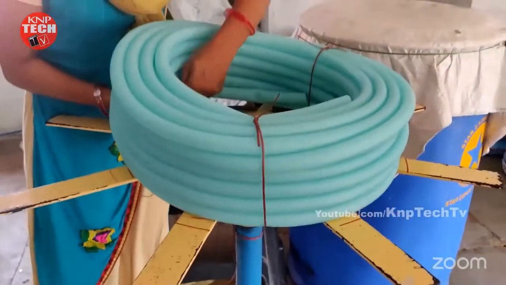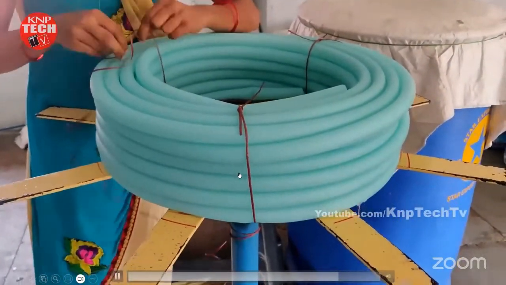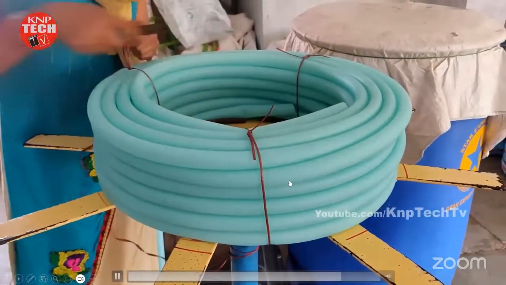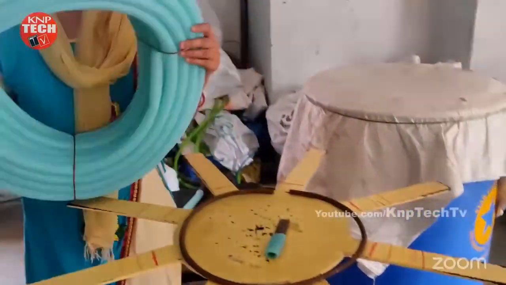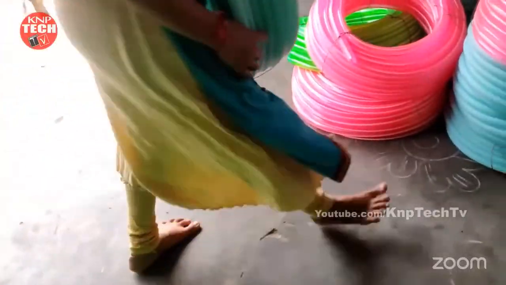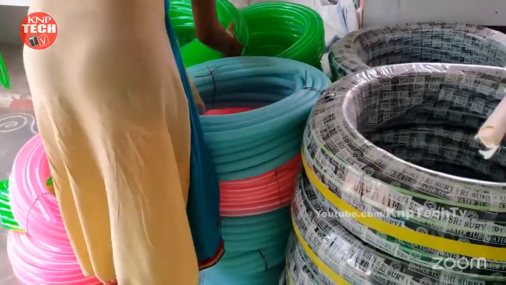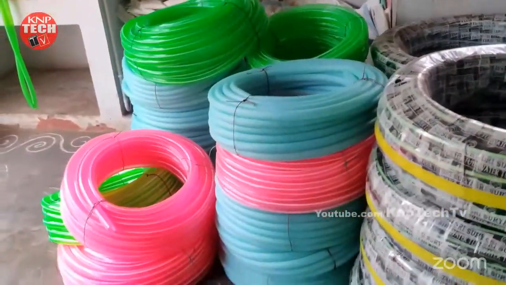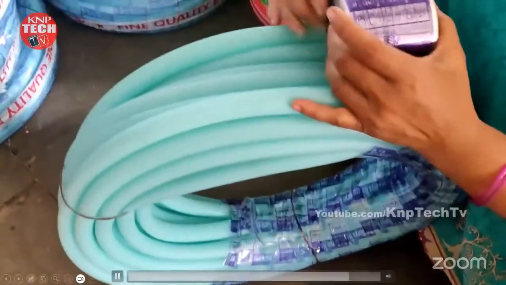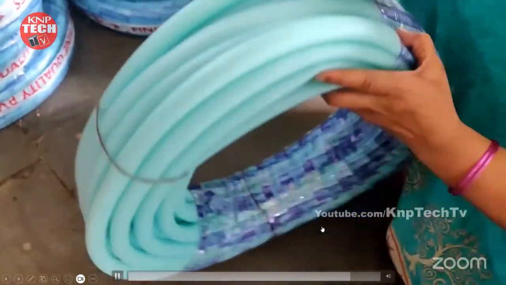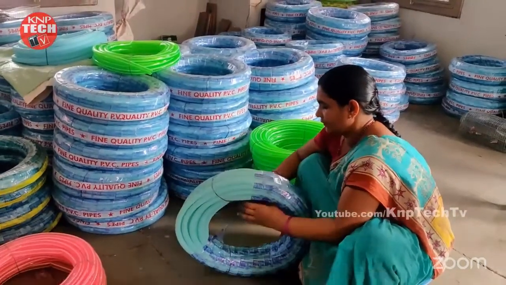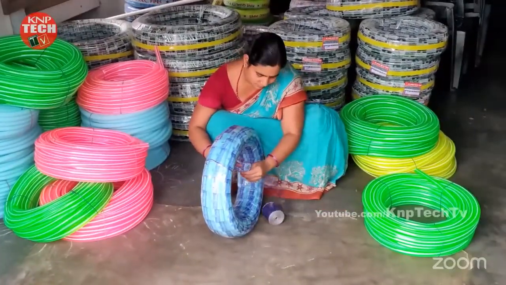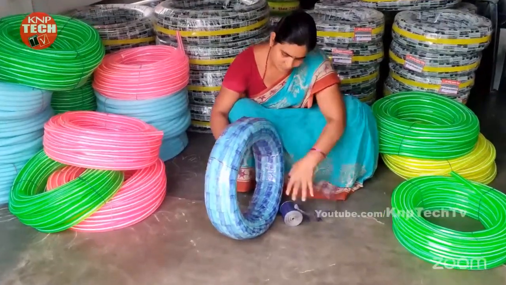See now, I will show you. Let her tie this first. See now, till she gets the next cutting, up to that point it is tied, right? The seal is there with that.